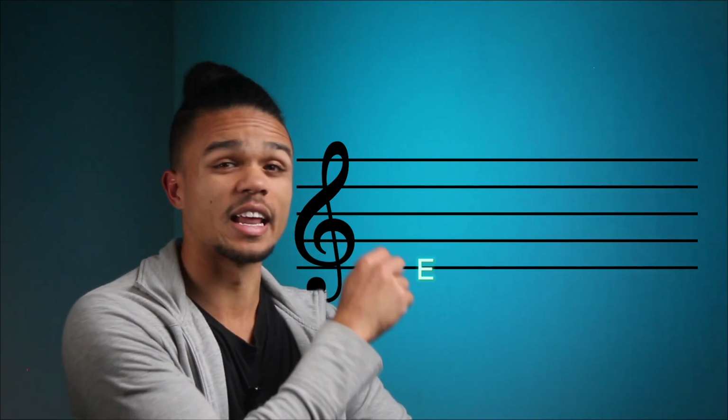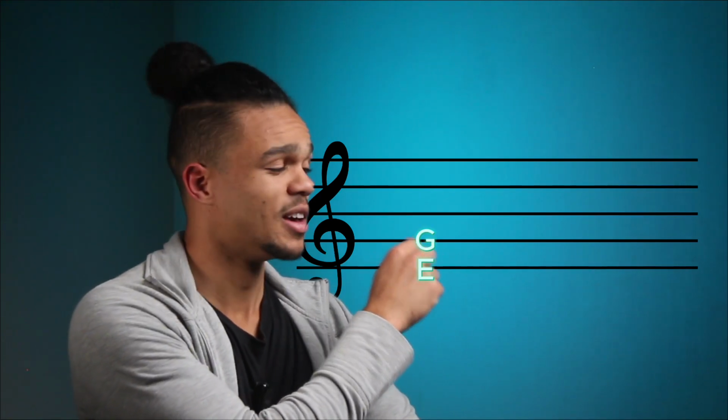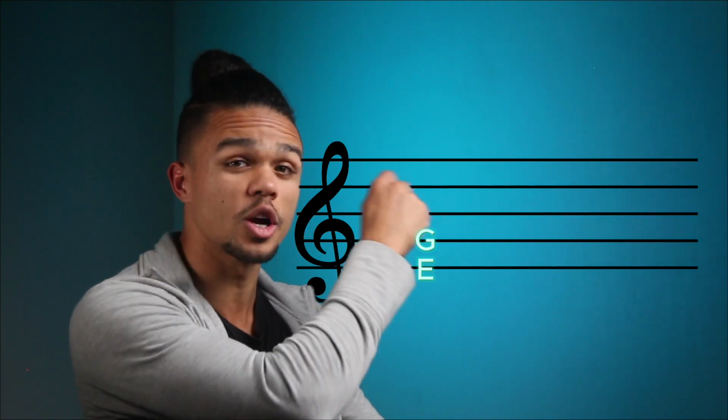Now, the way we'll know which line is which note is simple. We take the first letter of each of those words. So every, what's the first letter in every? E. Yeah. So line number 1 is the E note. Now, line number 2 is good. What's the first letter in good? G. So that is why it's called a G line. That's why the G clef is called the G clef, because it's circling that G line. So line number 1 is E for every. Line number 2 is G for good.